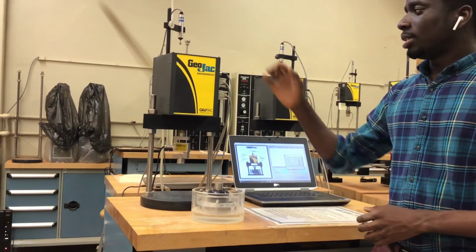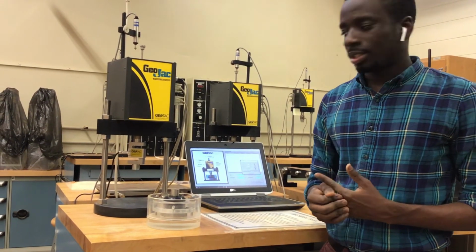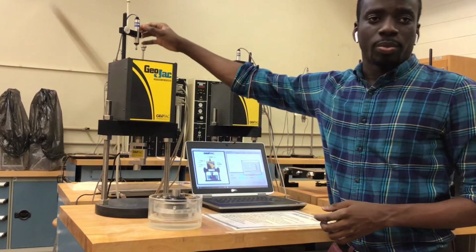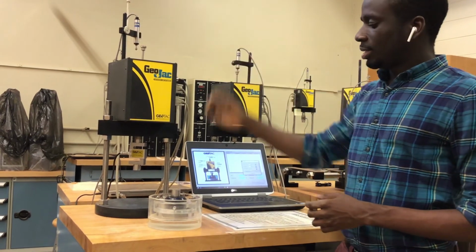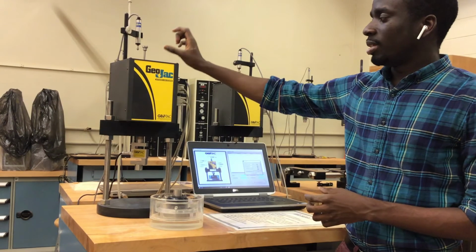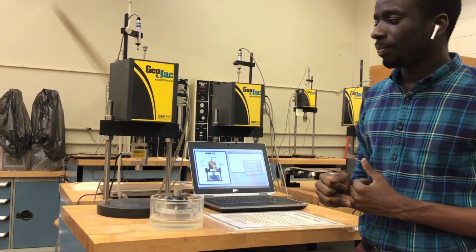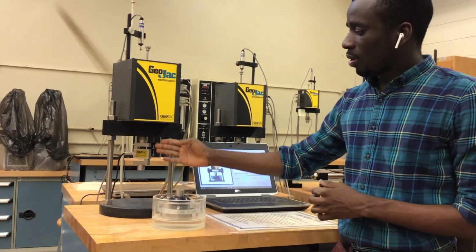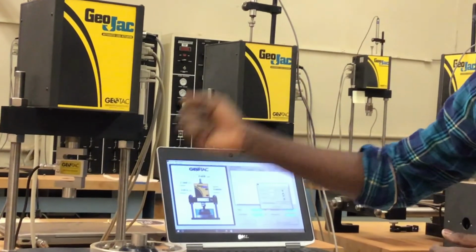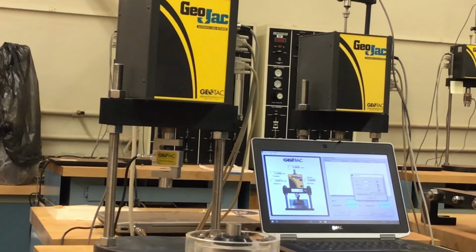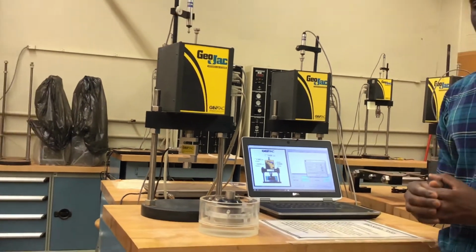Okay, so this is our GeoJack instrument that we use to perform the consolidation test. And this is the deformation sensor. Actually, as this thing settles, or as the settlement goes on, the displacement is measured by a deformation sensor. And this is the load cell of 2,000 pounds. And this is what applies the pressure needed for the water to be expelled out of the sample.